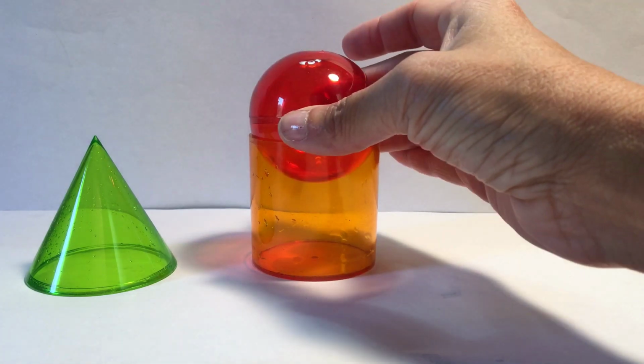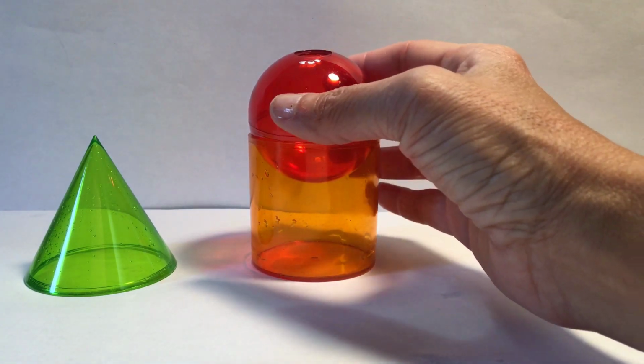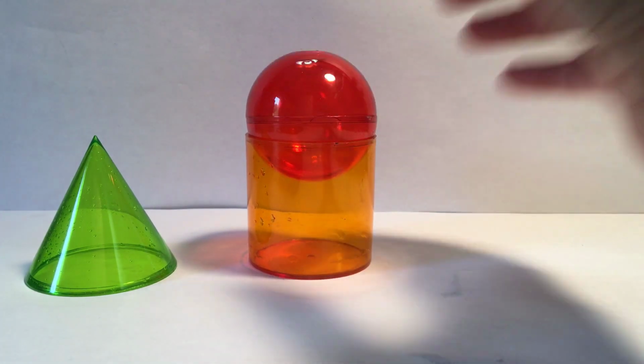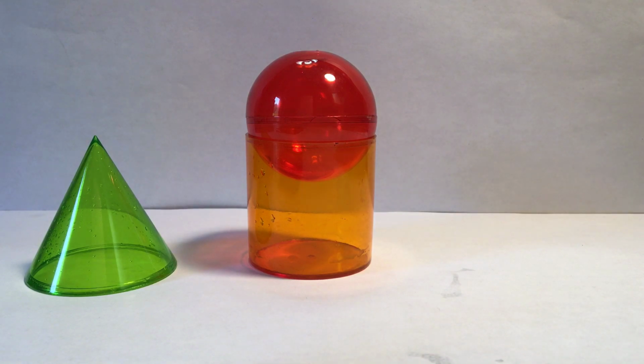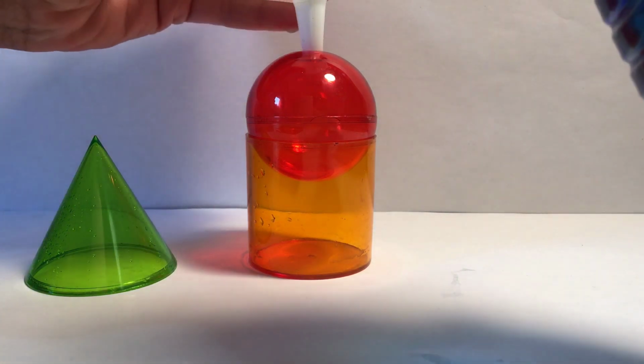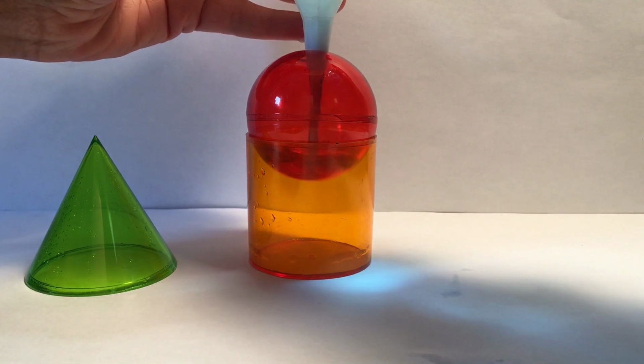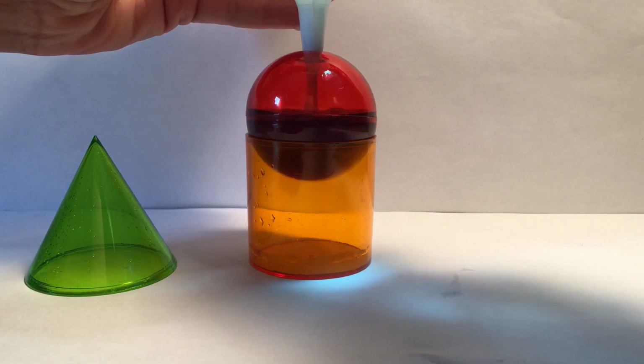Now let's see how the sphere's volume is related to the cylinder and the cone. They both have the same diameter on the interior of these shapes.